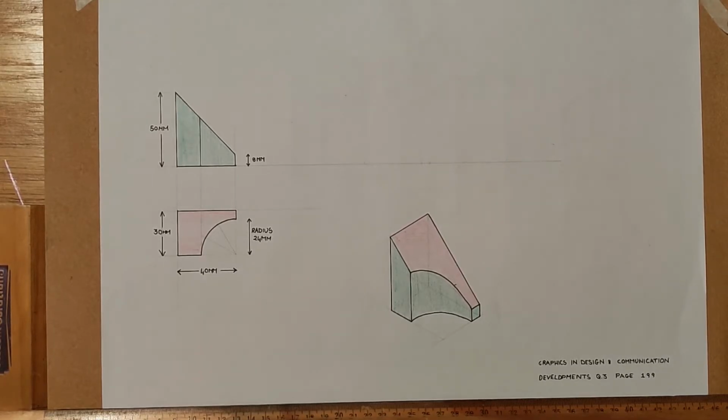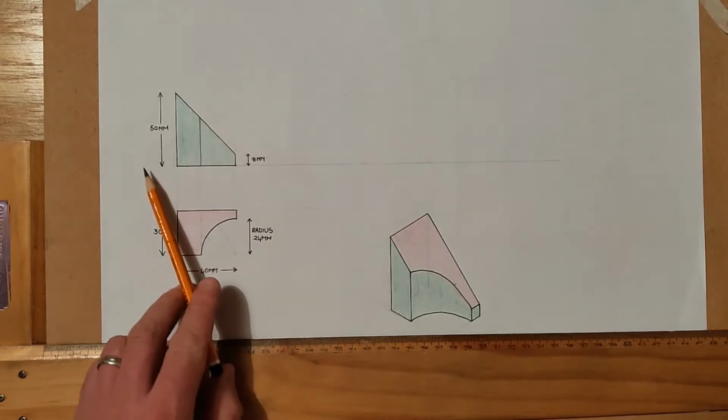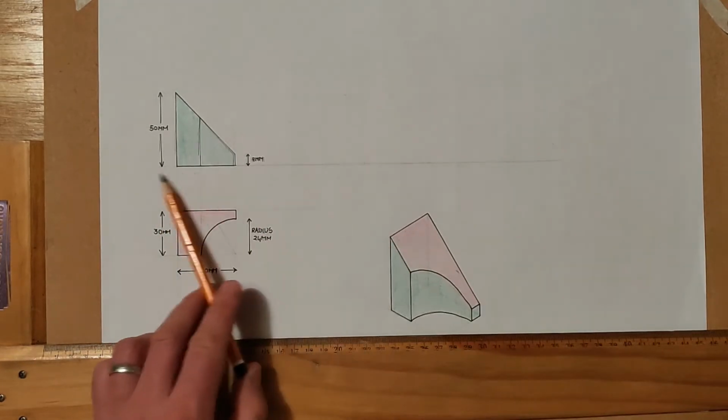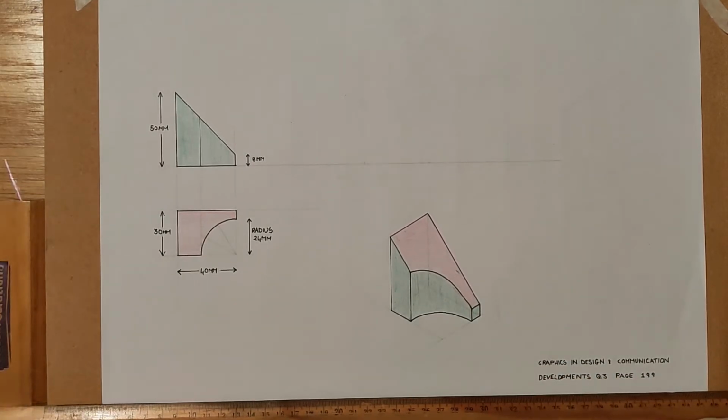Generally in these development questions, I like to keep my development itself on the same height, if you like, sitting on the XY line if at all possible. Now keep in mind, for your DCG exam, the questions are going to be a lot bigger than this, and a lot more complicated too. So this is just a basic setting up of a developments question.